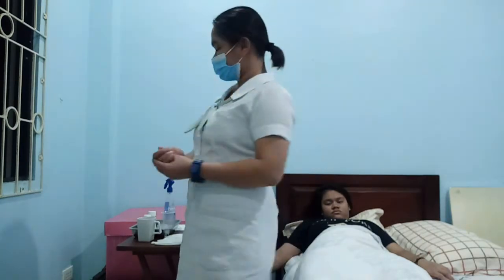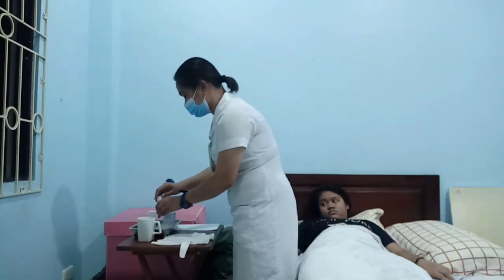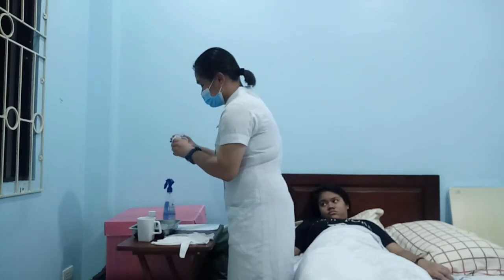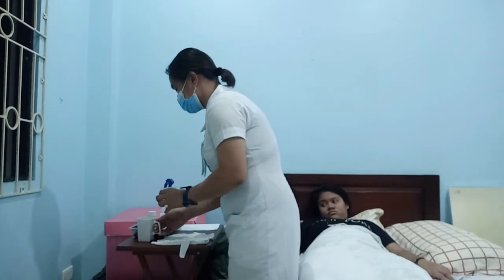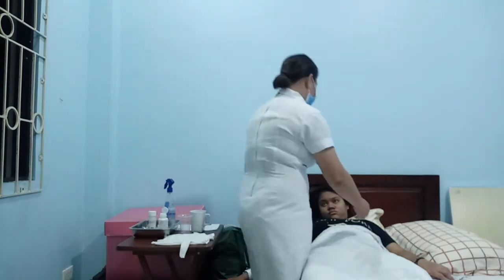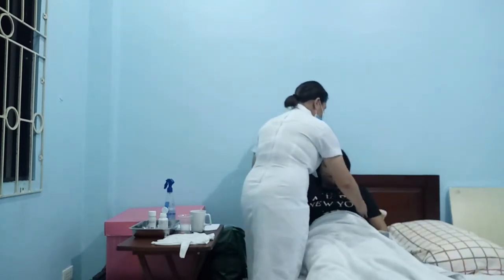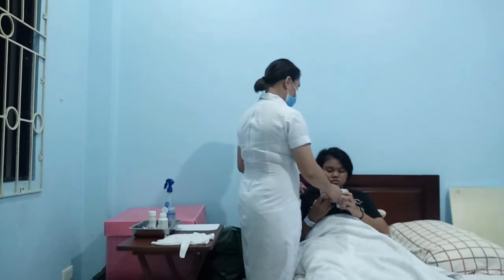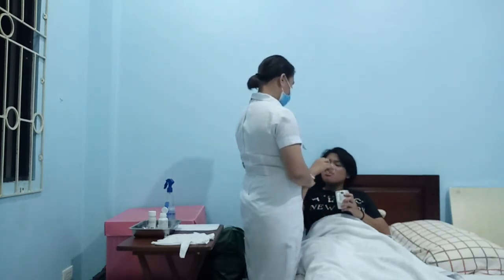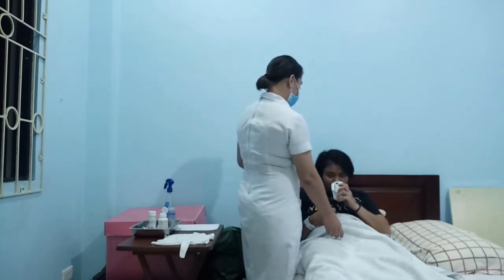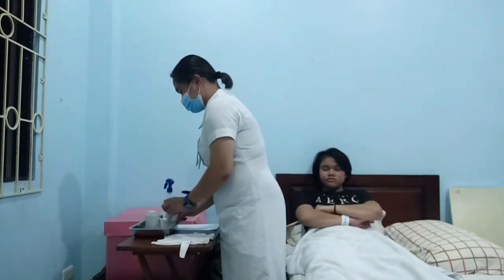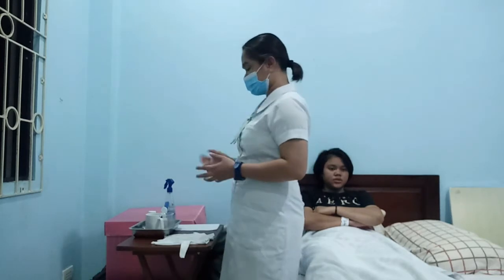The rationale for this is that crushing the tablets will help the patient swallow the medicine easily. The patient can swallow the medicine.